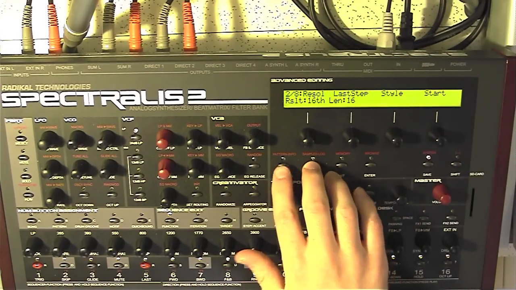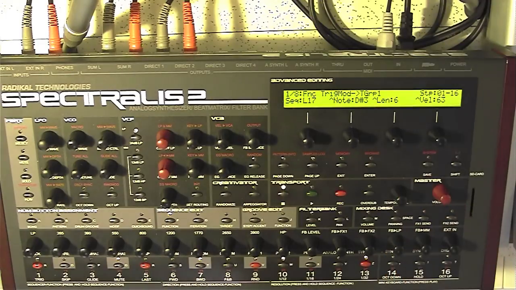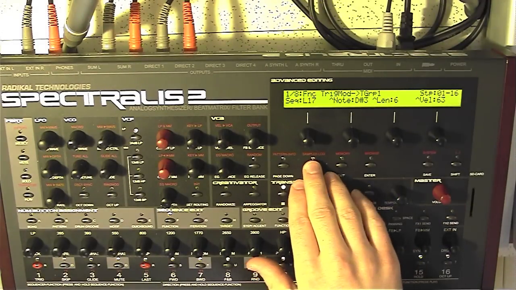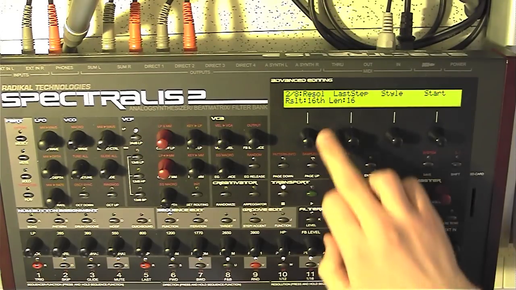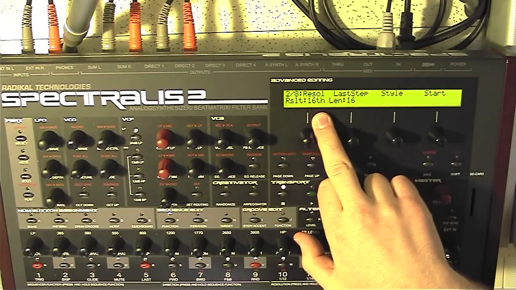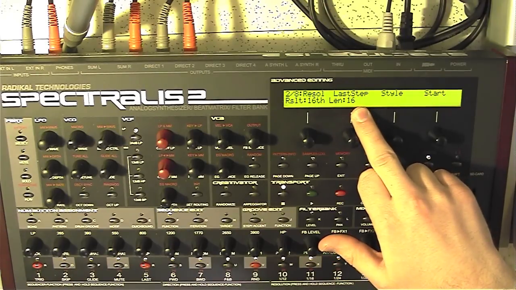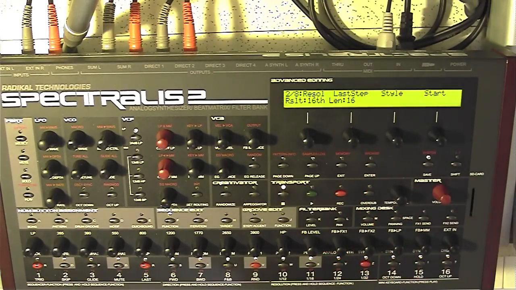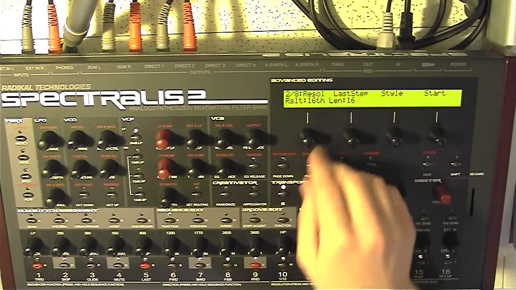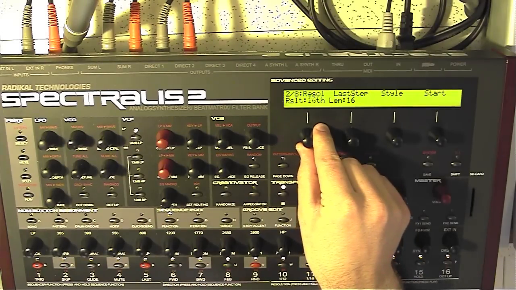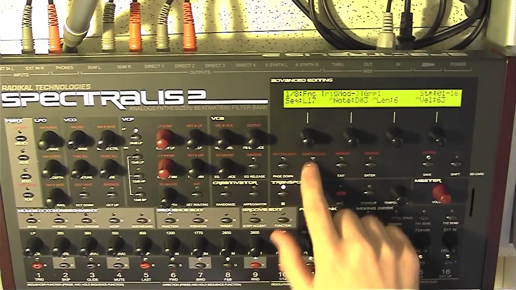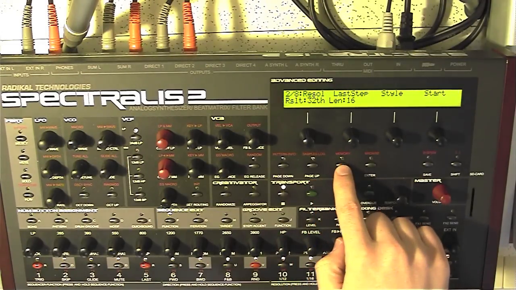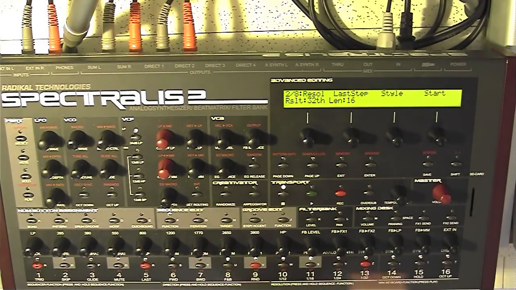Now there's other pages. We're only on page 1 of 8, I'm sorry. On page 2 of 8, it allows you to change the resolution, what each step represents. Here, each step represents a 16th note, and it has a length of 16 steps, so you have 16 16th notes. If we change the resolution so each note is a 32nd note, now when we play that, it will go by a lot faster.